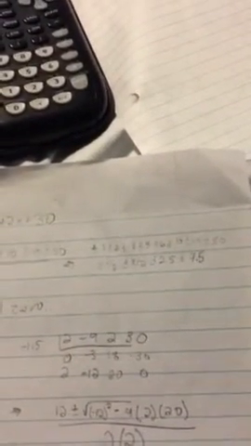Once I do that, I simplify those into all the possible rational zeros. So I got plus or minus 1, plus or minus 2, plus or minus 3, plus or minus 5, plus or minus 6, plus or minus 10, plus or minus 15, plus or minus 30, plus or minus 1/2, plus or minus 3/2, plus or minus 2.5, plus or minus 7.5.